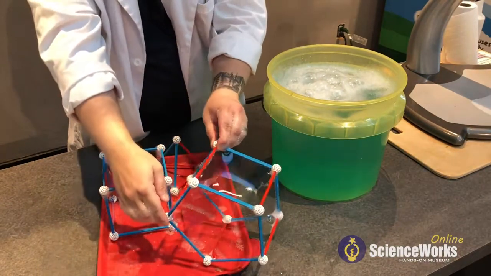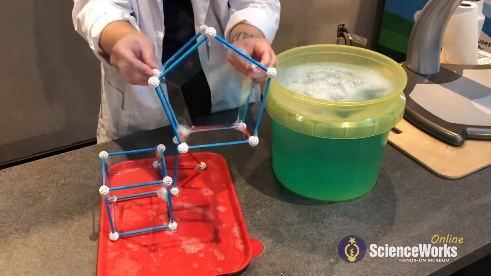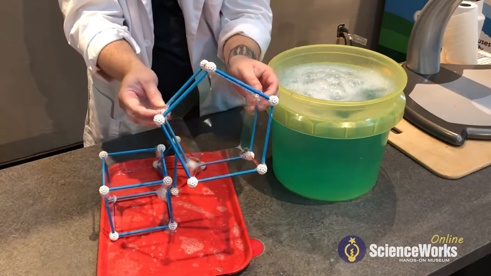So fun with bubbles, and when ScienceWorks reopens to the public, you'll be able to come in and play with this, but this is something you can do in the comfort of your own home.